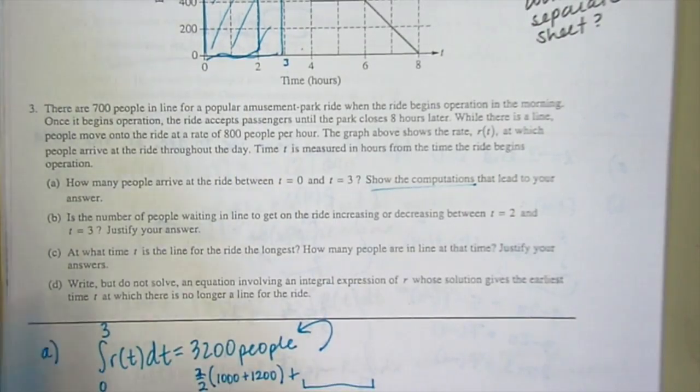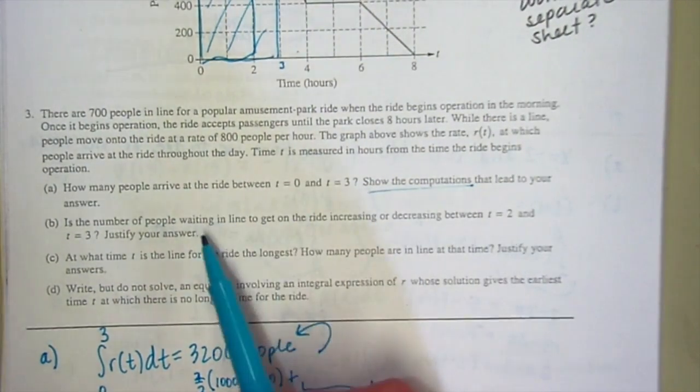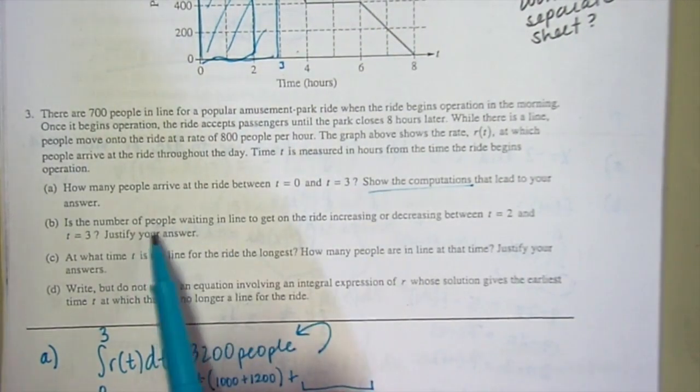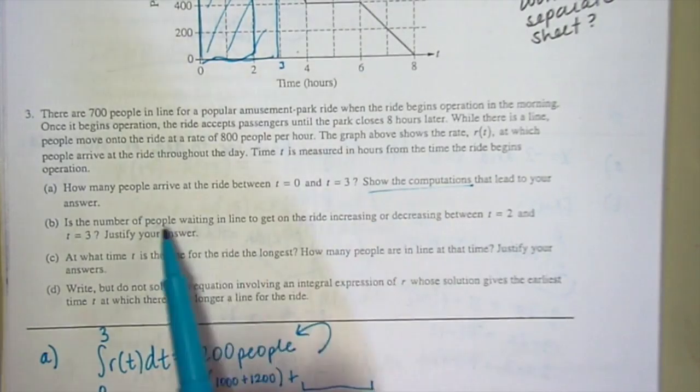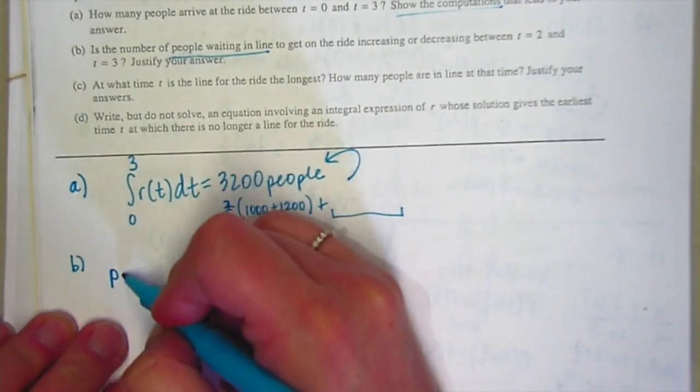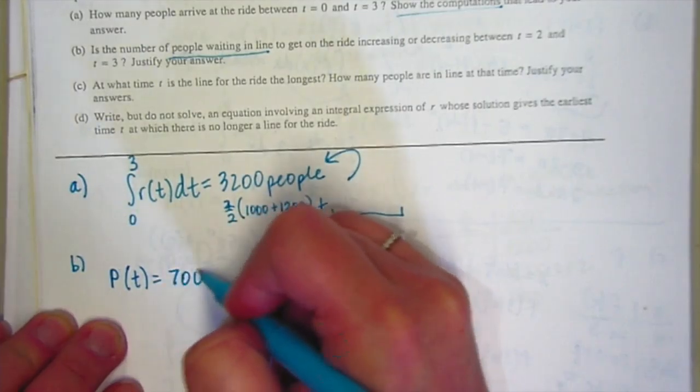If this were me, I would try to come up with maybe a function that models the number of people waiting in line. So I would call that function P for people, P at a certain time. There's 700 there at the start.